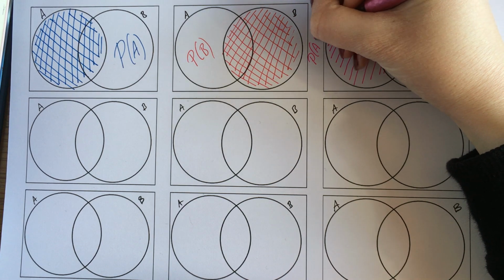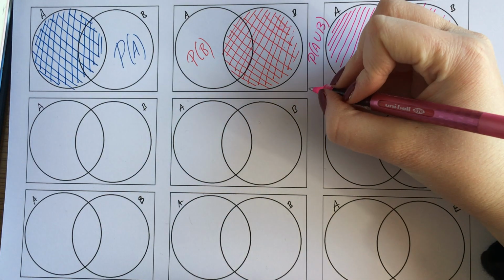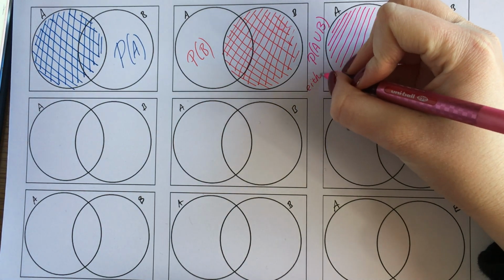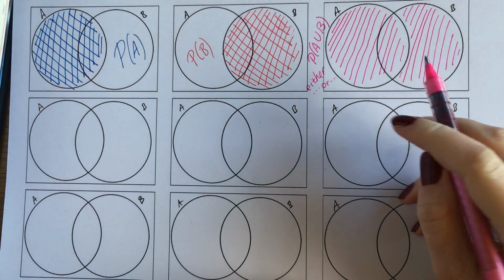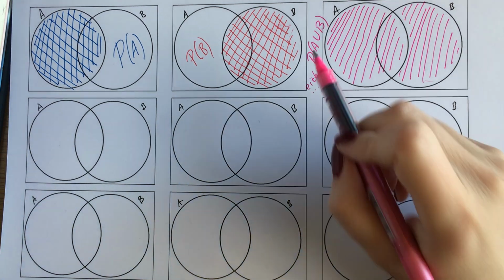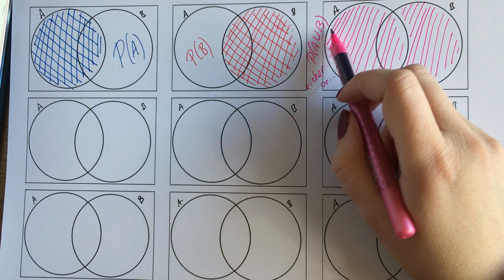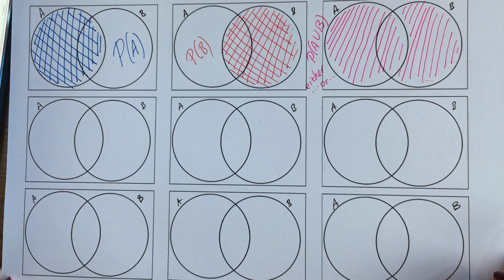So we say that's the probability of A union B. So in words, this is either or. So it doesn't matter which one occurs, doesn't matter if both do, as long as at least one occurs. And that's the probability of A union B, which translates as either or.